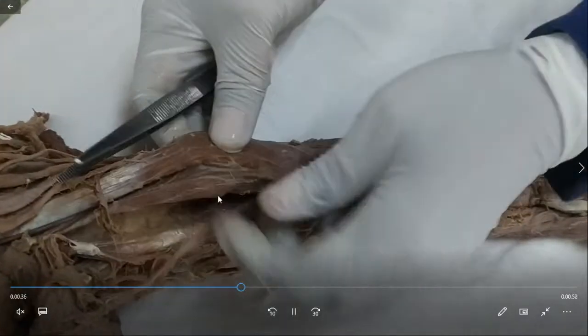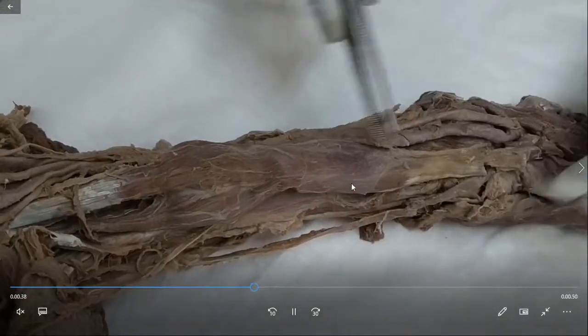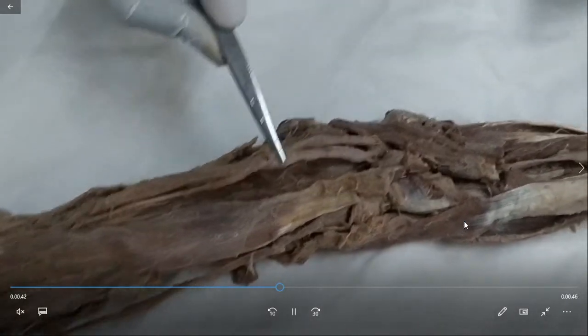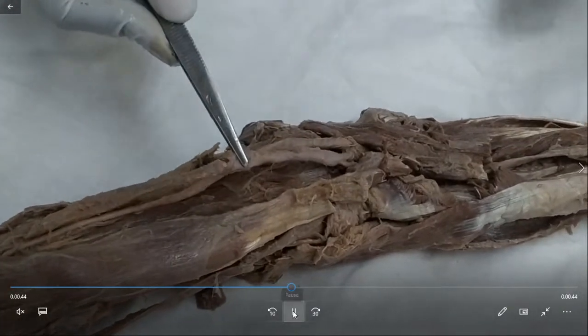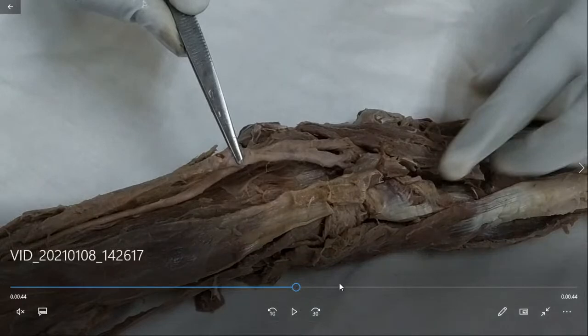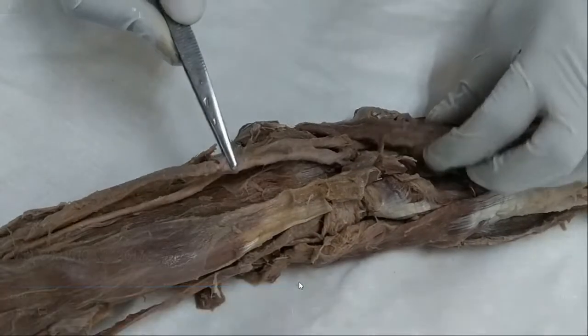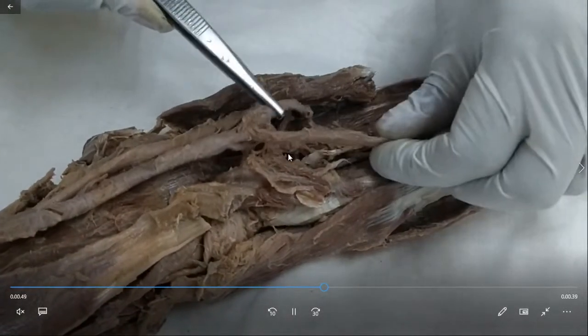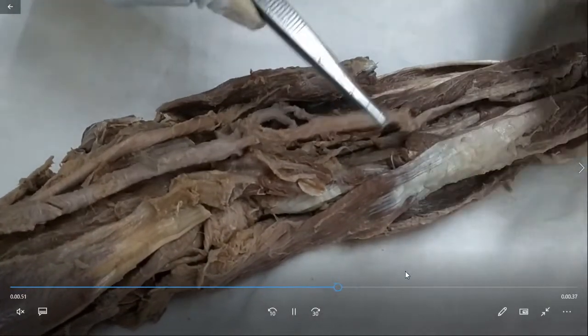The two heads of the biceps, you can see, making a single belly, a tendon of the biceps, the artery, so you can see the division of the artery.